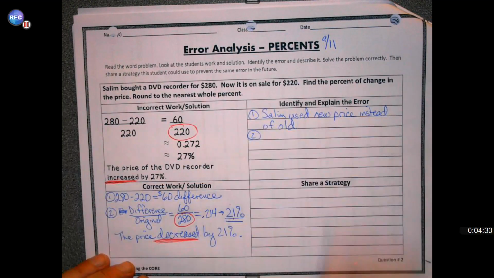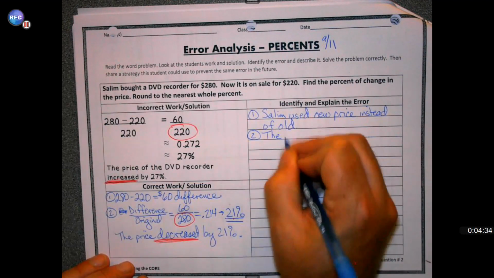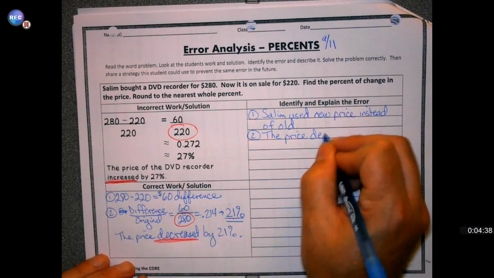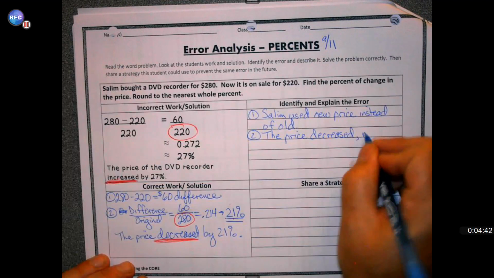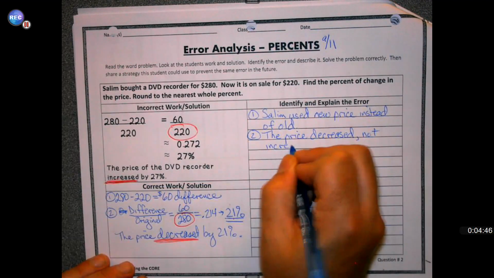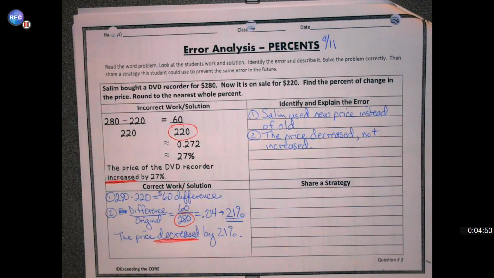And then secondly, the price decreased, not increased. I mean, that, you can't really explain that. It's just you messed up. It happens. I mean, the price went down. We can see that.